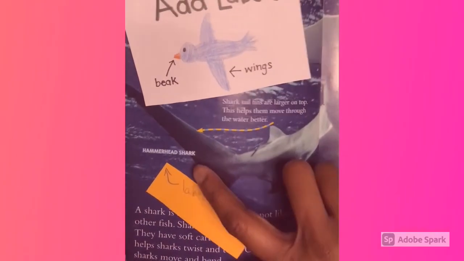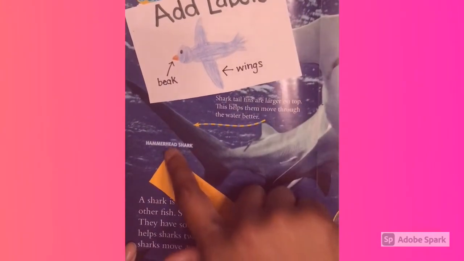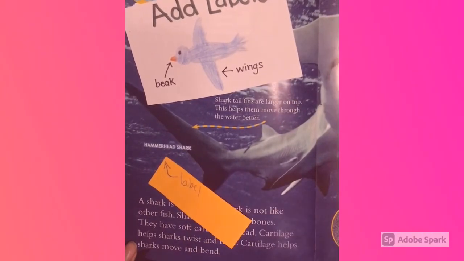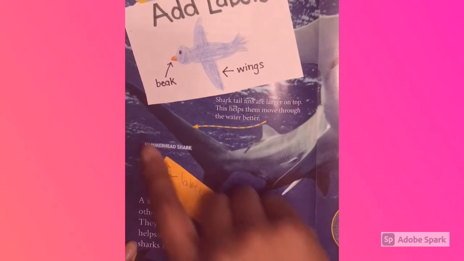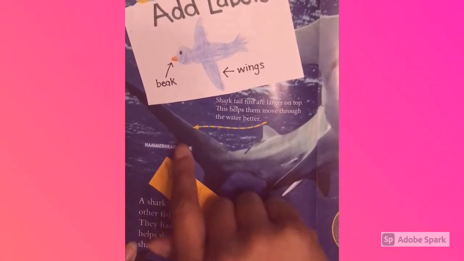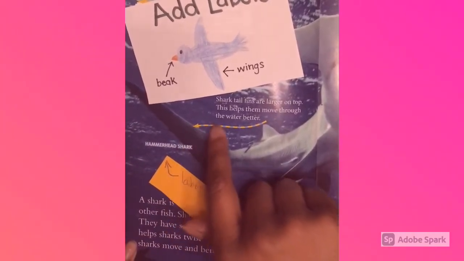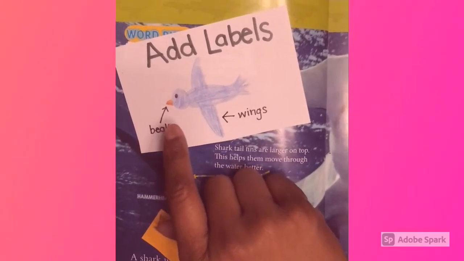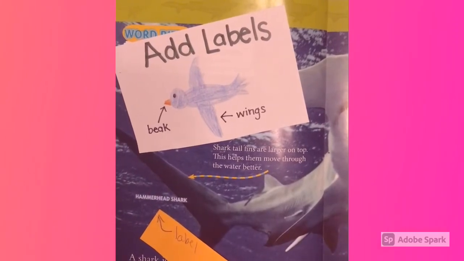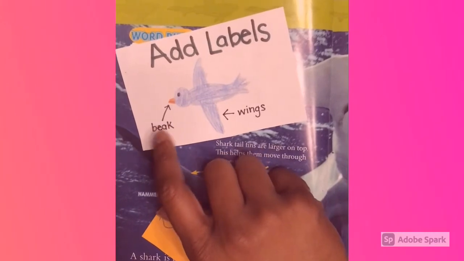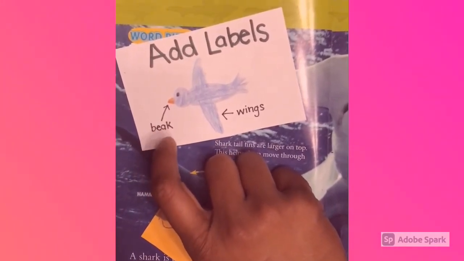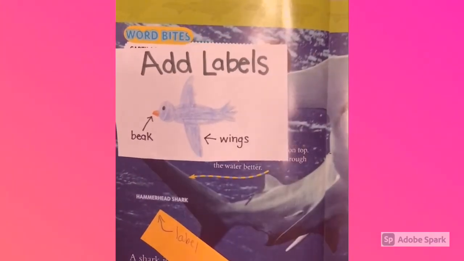Right away, we can see that Anne Schreiber uses labels. A label is important because it tells the name of a certain part of the picture. So right here, she wants us to know that this shark is called a hammer shark. And if you look at our examples, we can use arrows to point to the part that we want to teach about and write our label. So this arrow right here is pointing to the beak, and we wrote a label to let you know what that part was called.